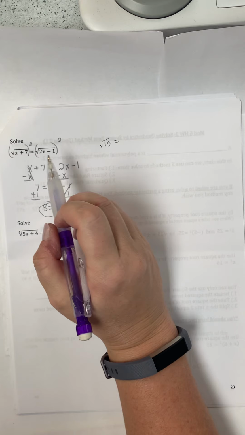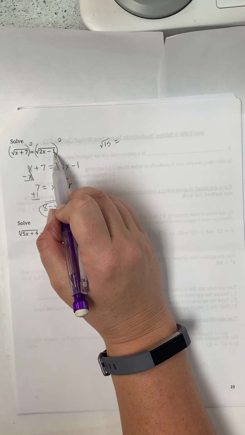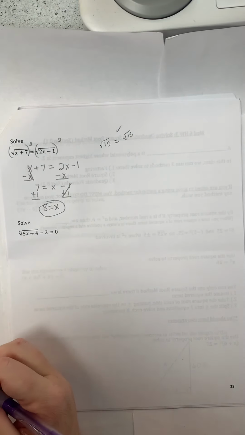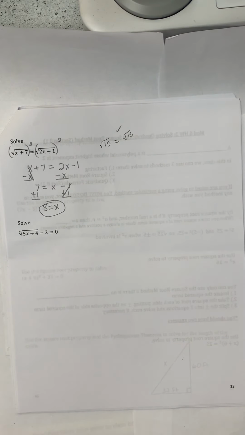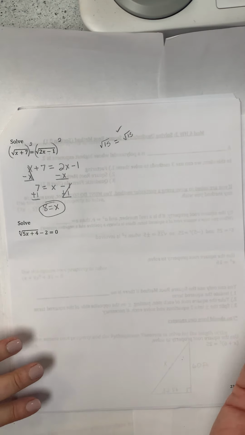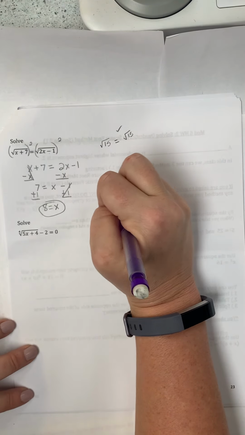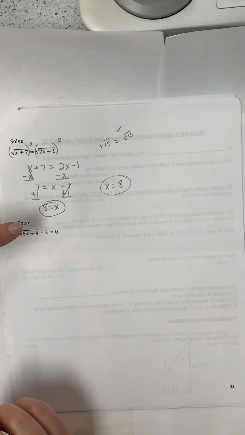Okay, let's put in the other side. 2 times 8 is 16 minus 1. That's also root of 15. It actually checks out just fine. Even though this is a strange answer, all it has to do is equal each other on each side, and it does. So our answer is x equals 8. I always like to kind of write it over the other way. Doesn't matter. All right, last but not least, look at this guy.